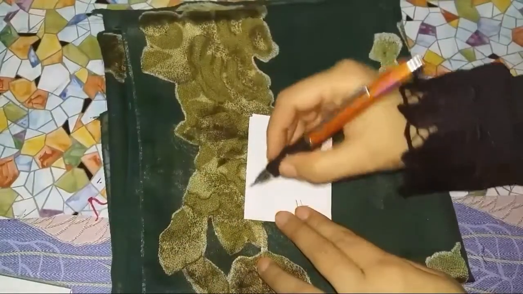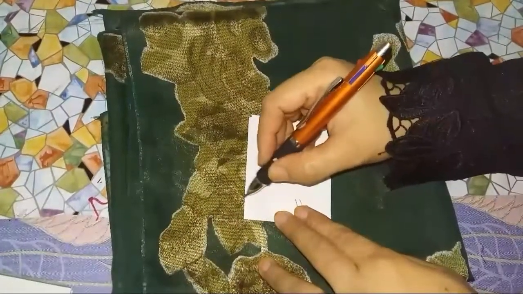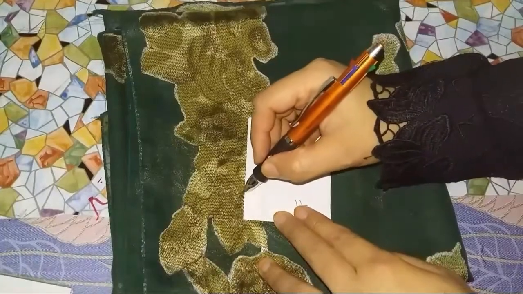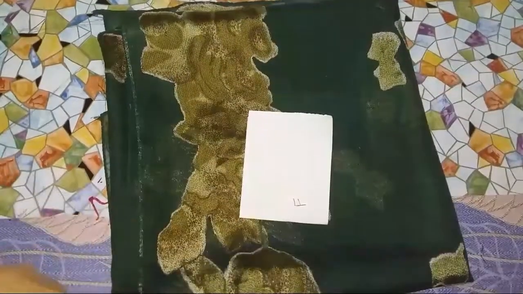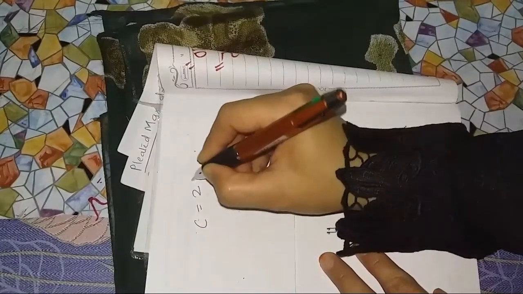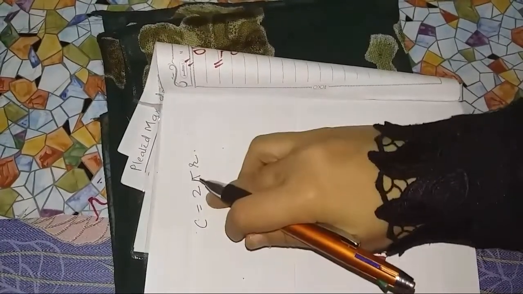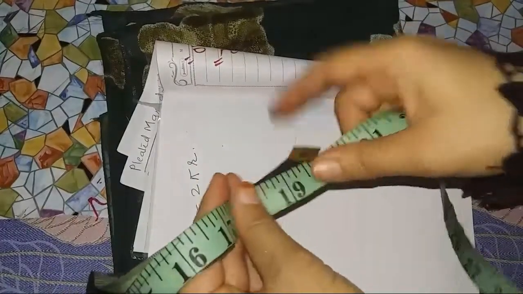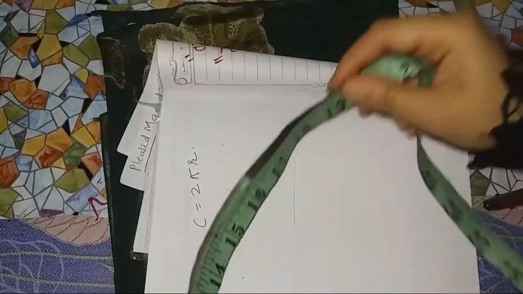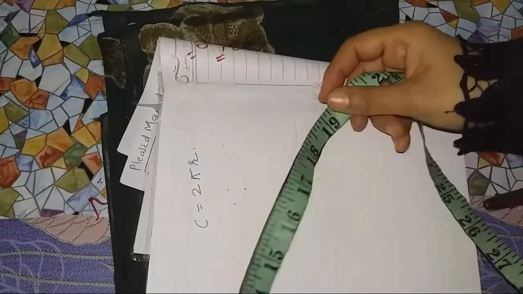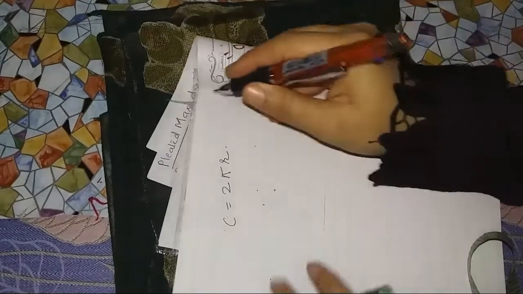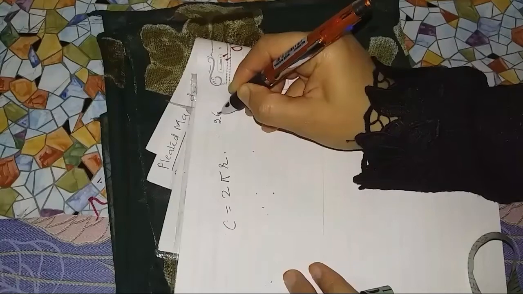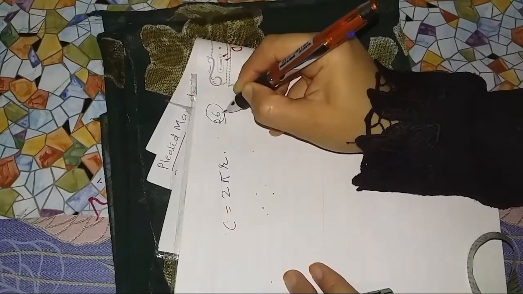And at this point we have to cut the waist measurement to make a skirt. So how to cut this is you have to take the formula: circumference is equal to 2 pi r. Now take the tape and measure the circumference of the waist at the point where we are putting the skirt. So here the measurement is 26 inches. The circumference measurement is 26 inches.